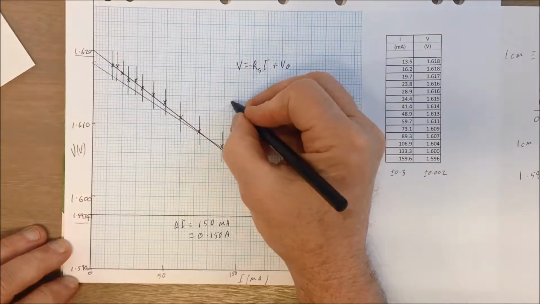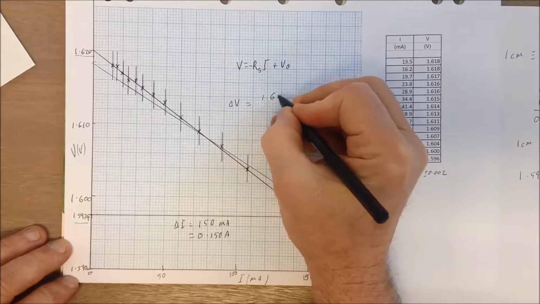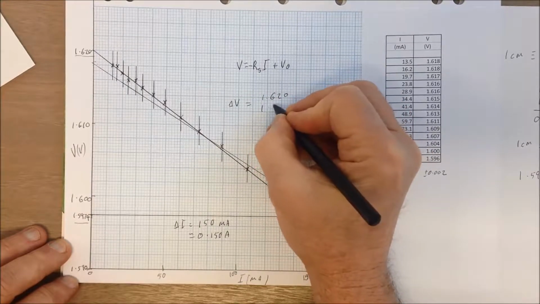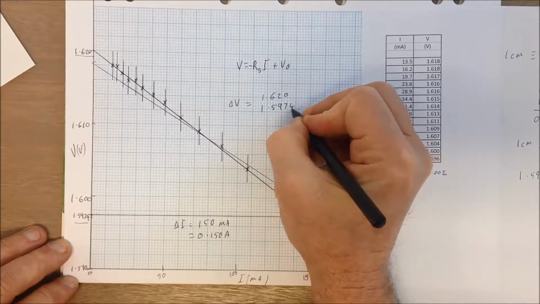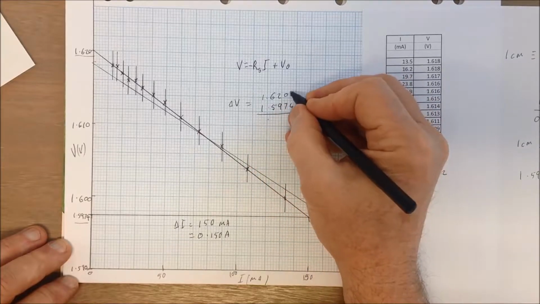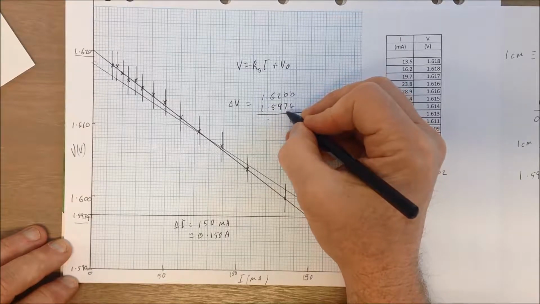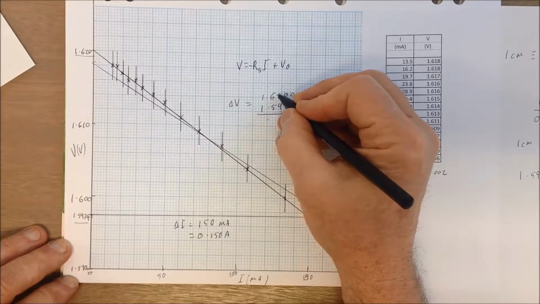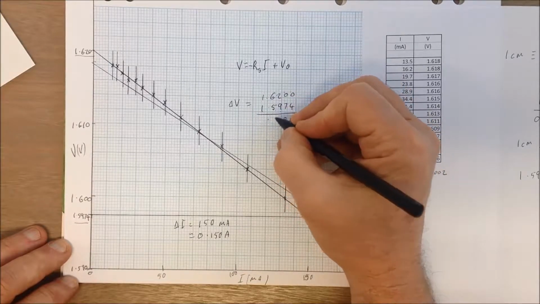So the delta V will be 1.620 minus 1.5974, put an extra 0 there, do the subtraction, 6, carry the 1, 2, 0.